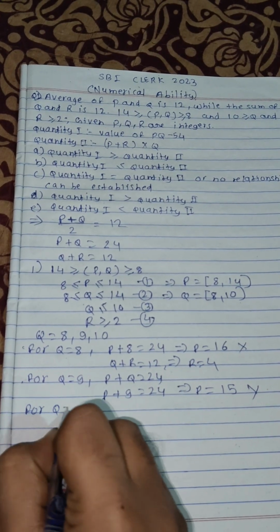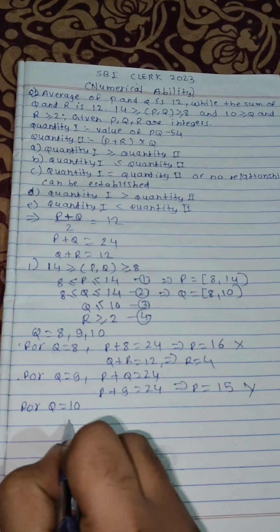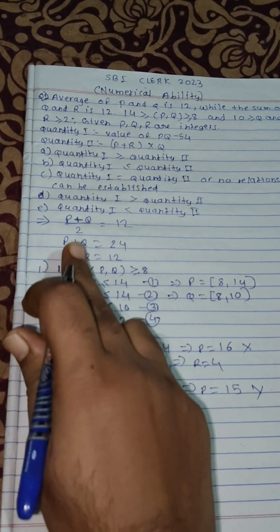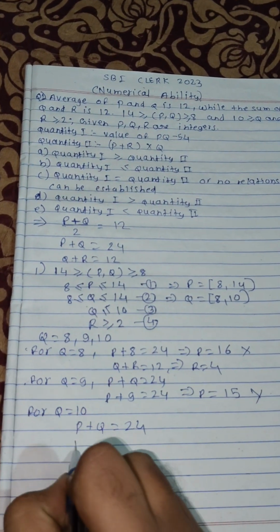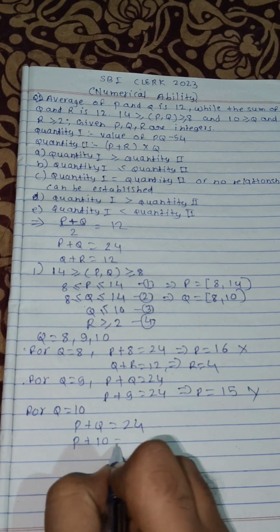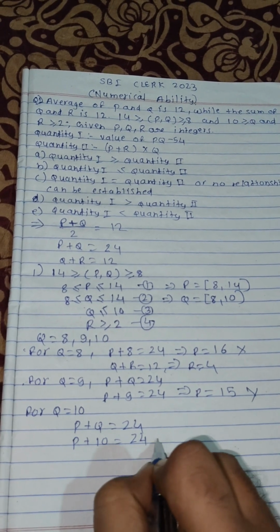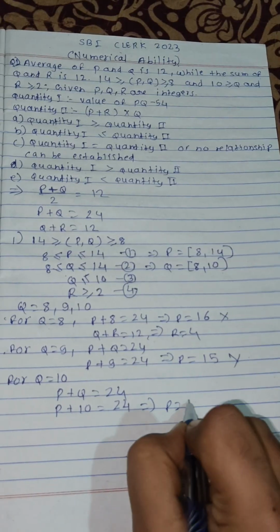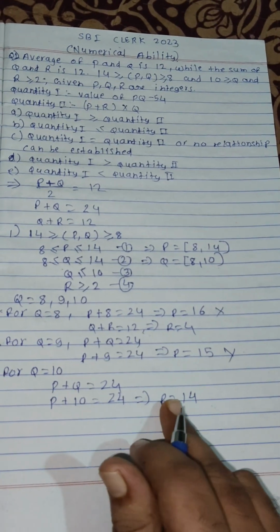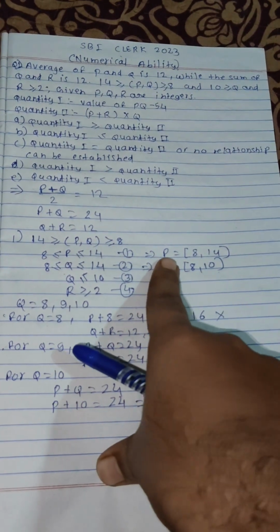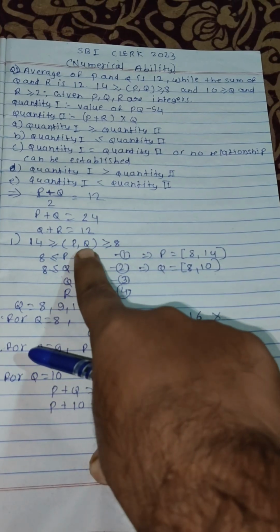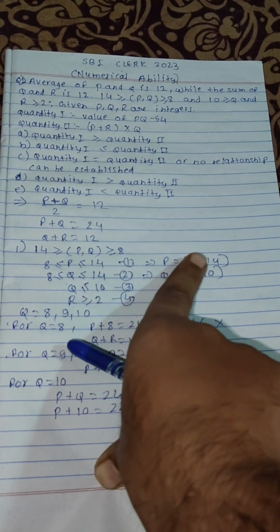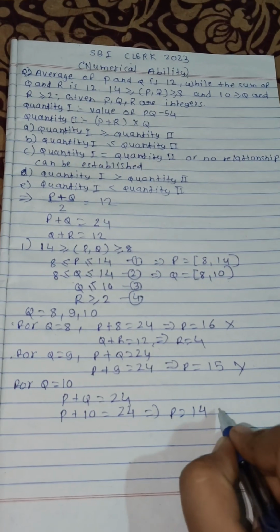The third value is for Q equal to 10. For that we can find P plus Q equal to 24. So Q is 10, so the value of P will come out P equal to 14. So P equal to 14, it is satisfying. The value of P should be less than or equal to 14, means equal to also condition is there. So for P it is satisfying.